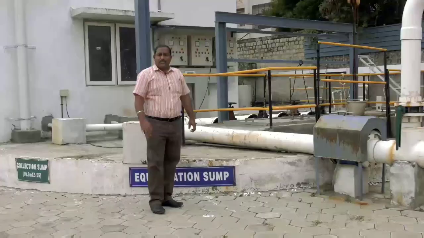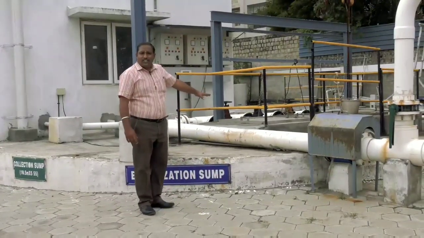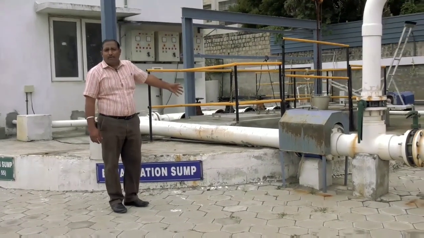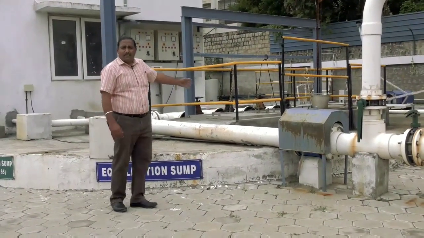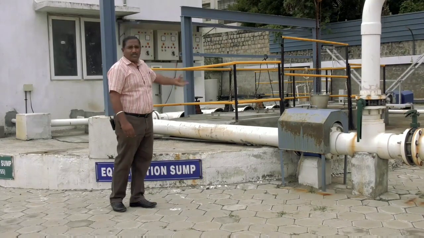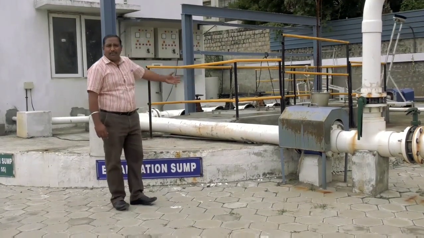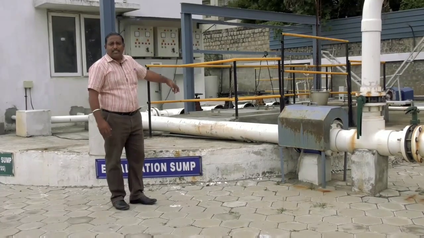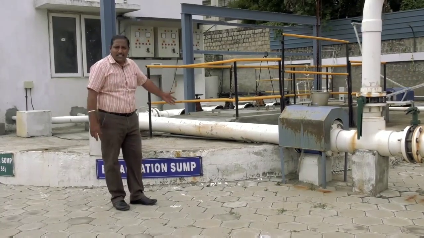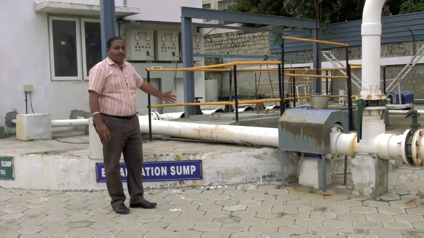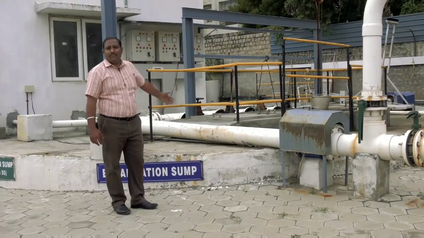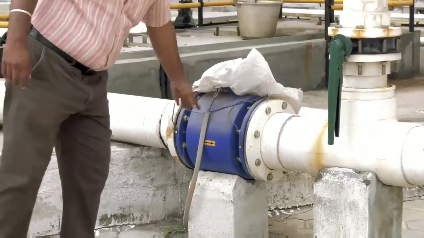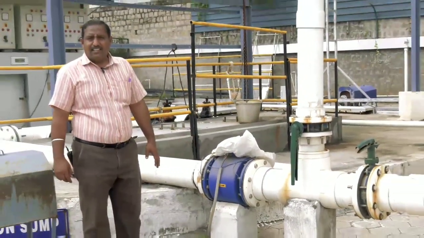Inside this collection sump we have diffusers, simple tube diffusers, which diffuse air inside the sump. This is not actually to increase the DO of the wastewater, but for thorough mixing of the wastewater. The part you are seeing here is the flow meter sensor.